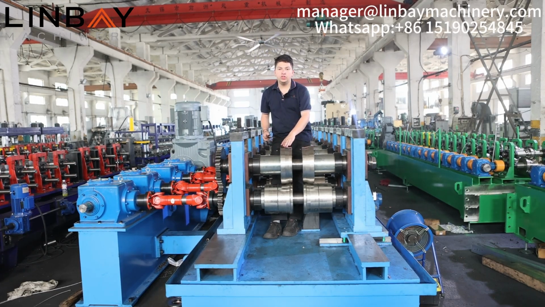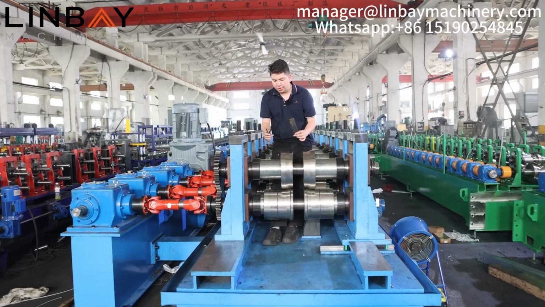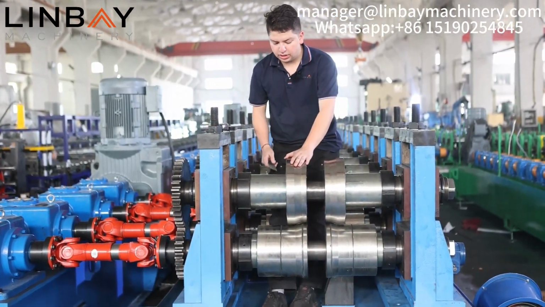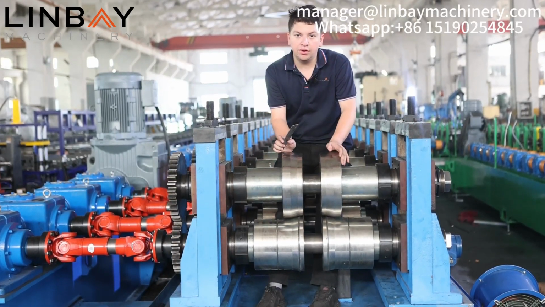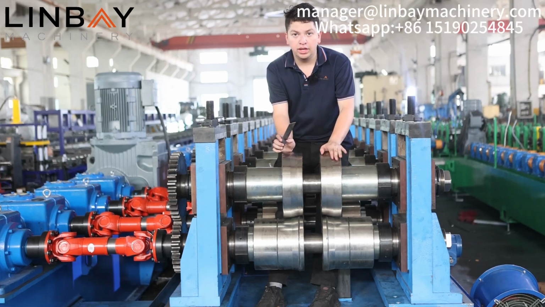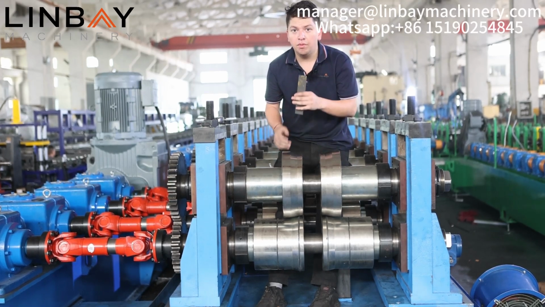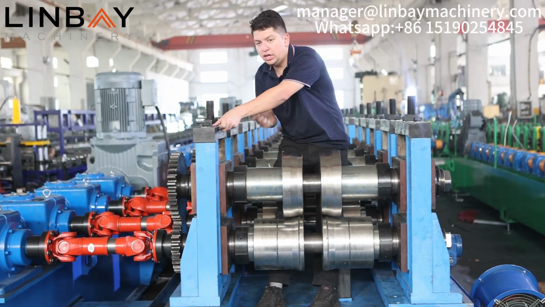Today we are going to talk about the gap that we need to use for every gauge that we are going to use in our machine. For example, if we have these two tools, to make sure that we are using the right gap, because our rollers need to have the right position to make the correct angle and apply the right force to the material. So sometimes I can use a piece of metal of the thickness of the material that we are going to use, or I can use this.